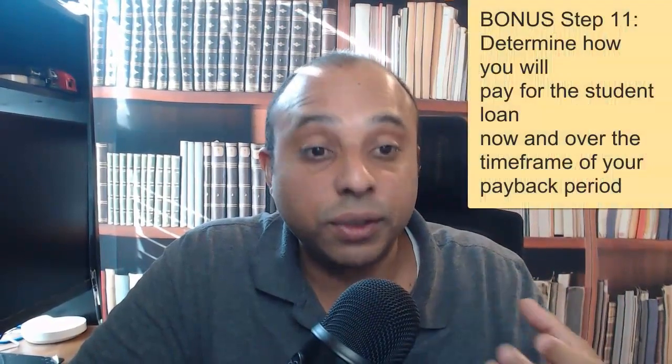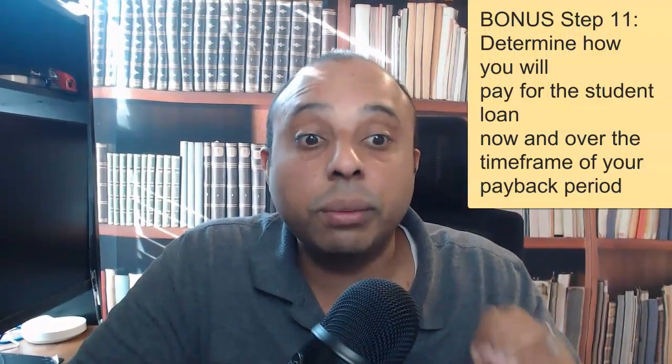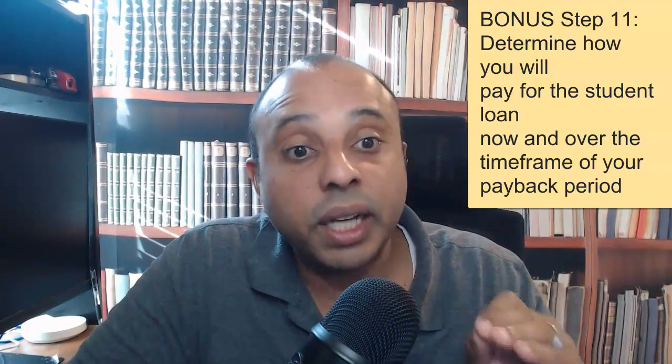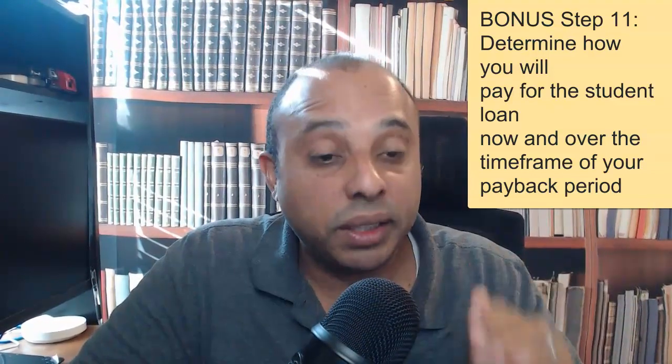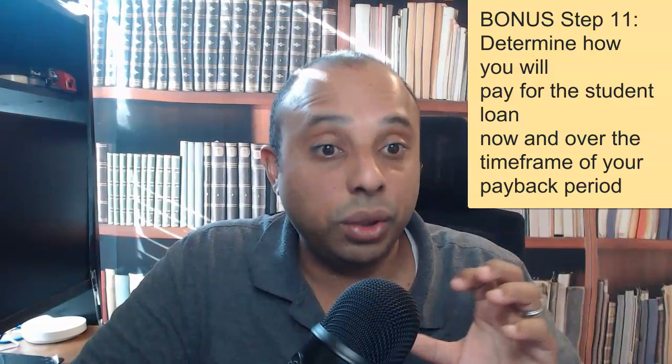Number 11, bonus item, and it goes like this. First off, student loans are a debt that you have to pay on a monthly basis, which means it's probably going to impact either your rate of savings or your rate of investing, or both, which sucks. So you've got to figure out what you're going to do to cover this, and then further what you're going to do about it over the long term, whether you're going to ride it out or pay it off early. Make the decision. If you're married, make it a joint decision and live with it.